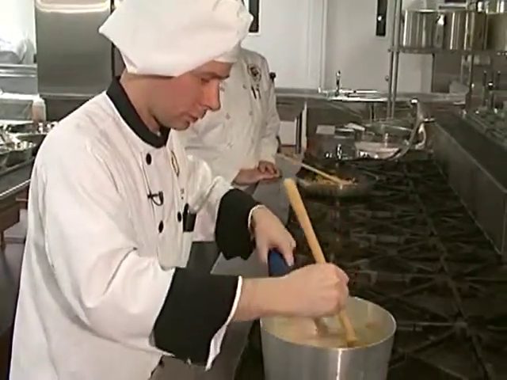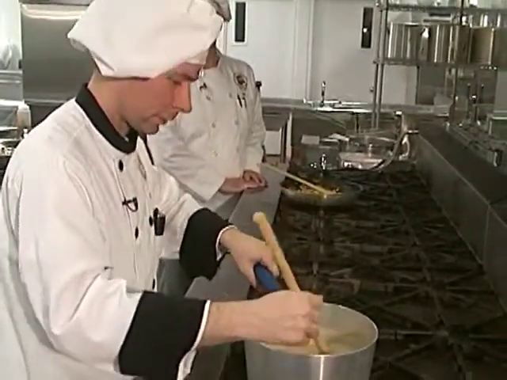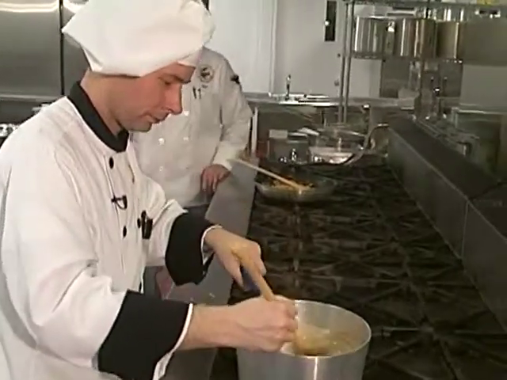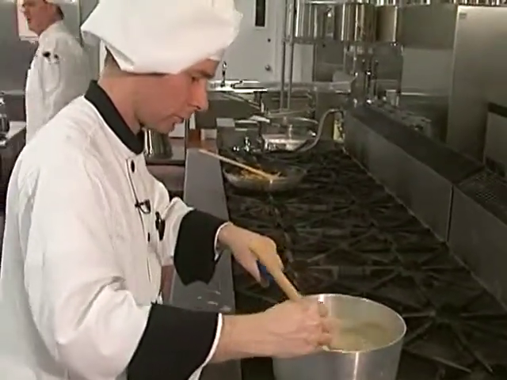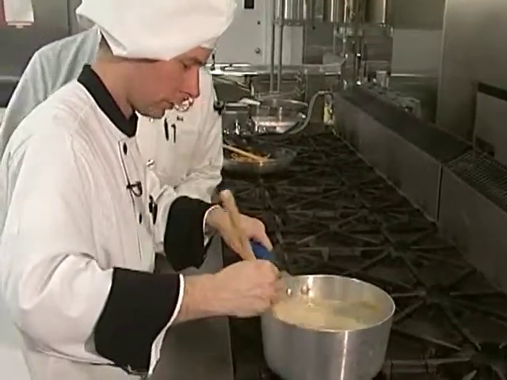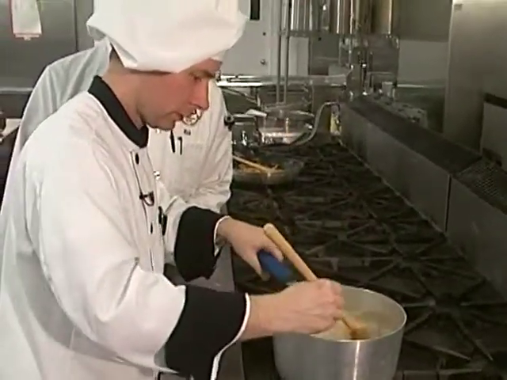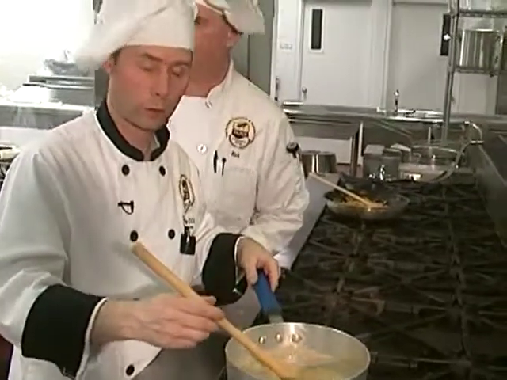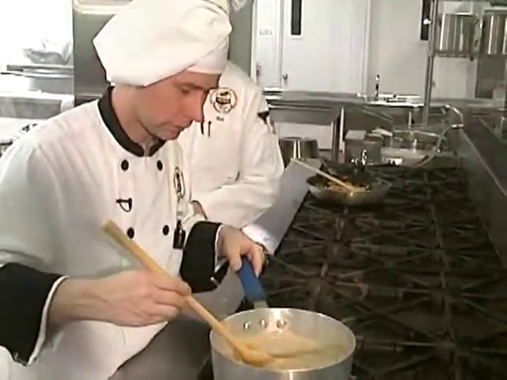Chef, I don't have to bring this up to a boil again, do I? I don't believe so. You need to bring it up almost to a boil. Almost to a boil. So we're just going to scald this. It's going to bring it up to a little bit of a boil, about 200. It's very important. About 200 degrees. Okay.